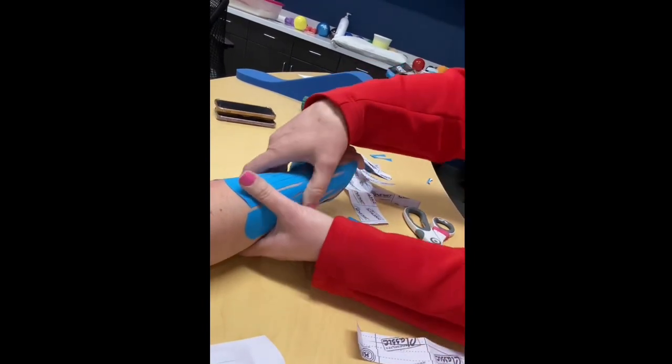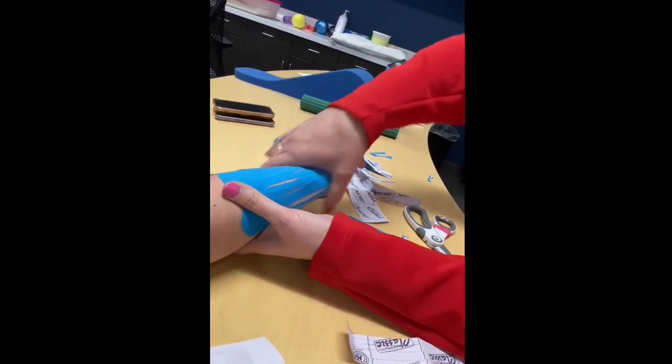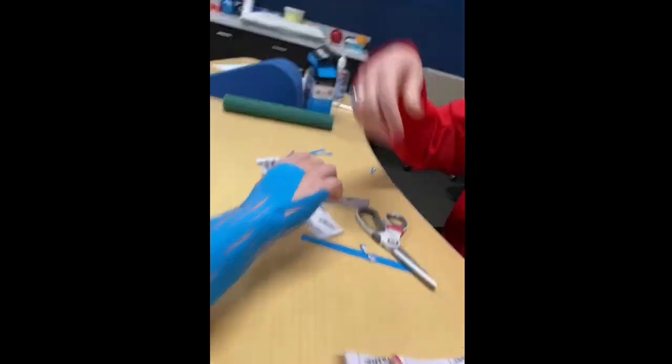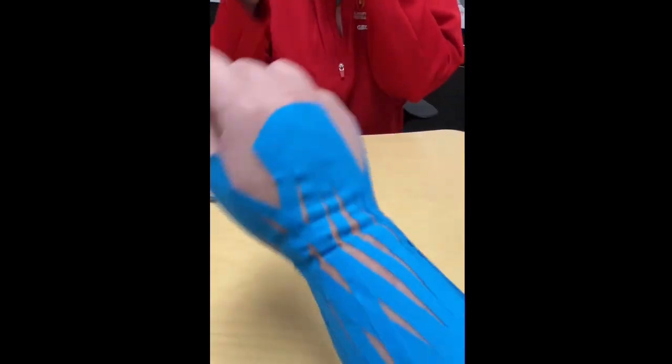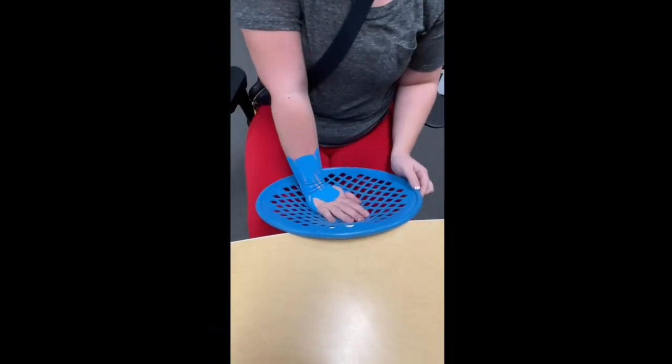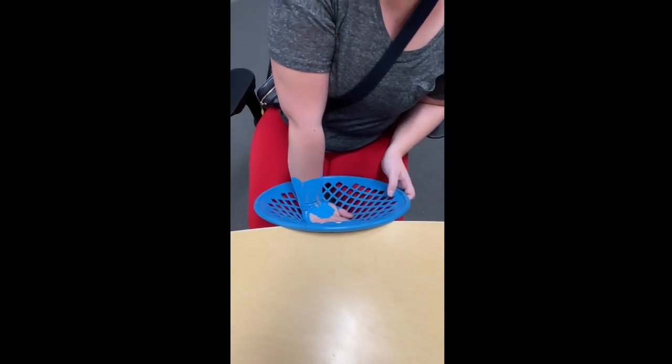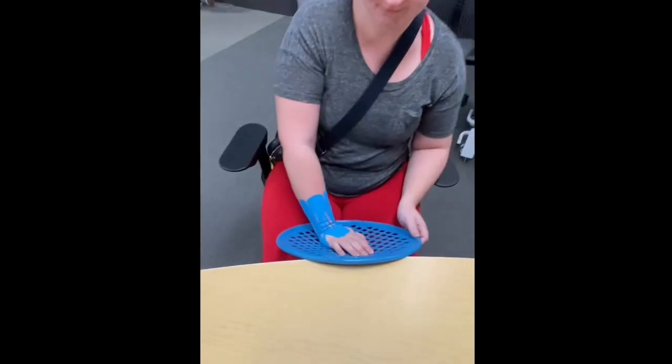There we go. So now we get lift all over the whole hand and wrist, okay? Perfect, see how that feels now? Feel okay? All right. Yeah, less pain on the sides? Okay, good. It's a work in progress.